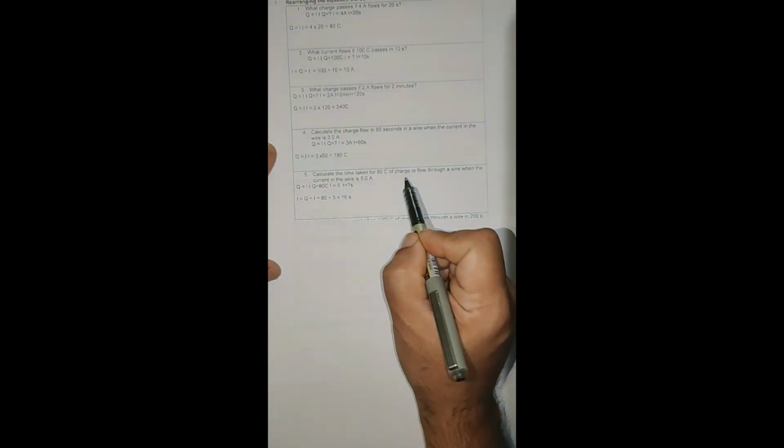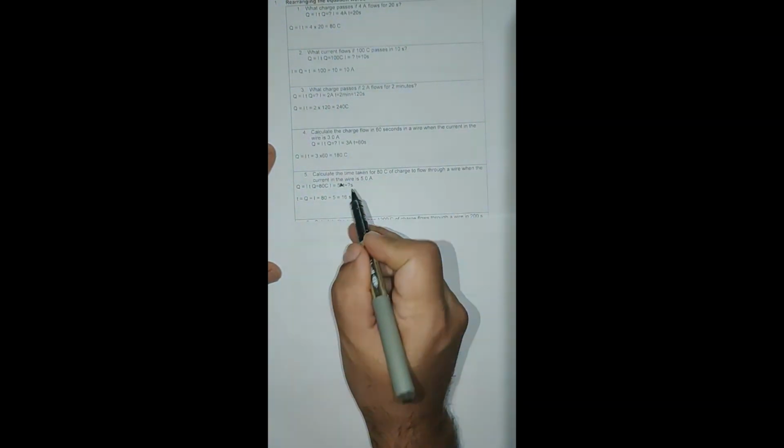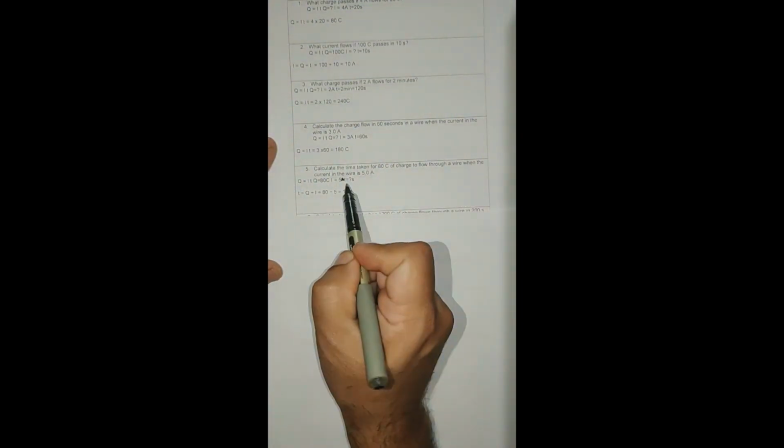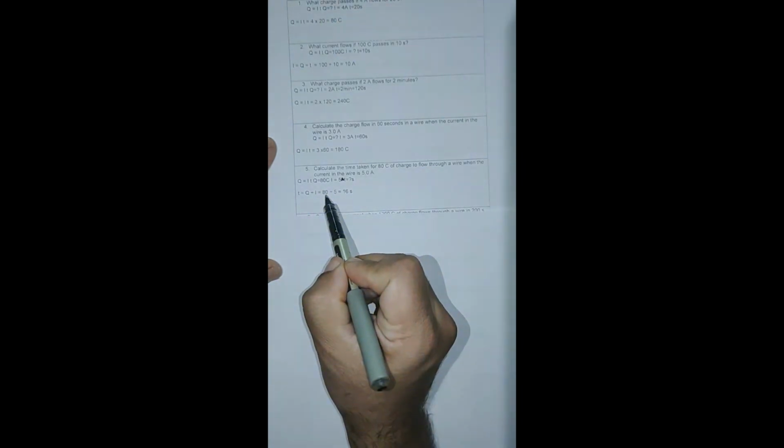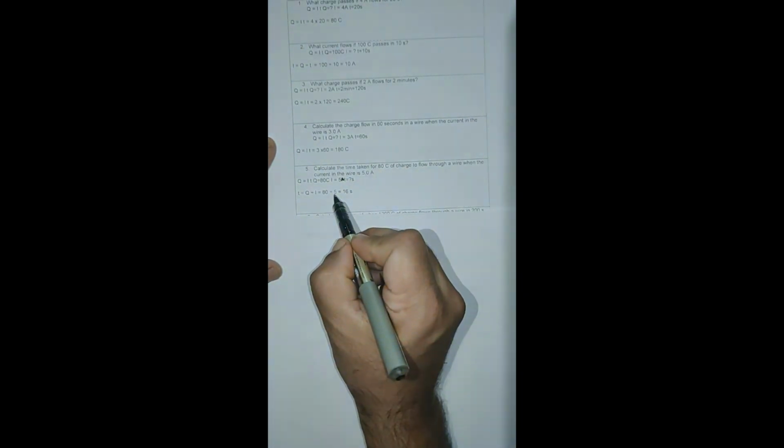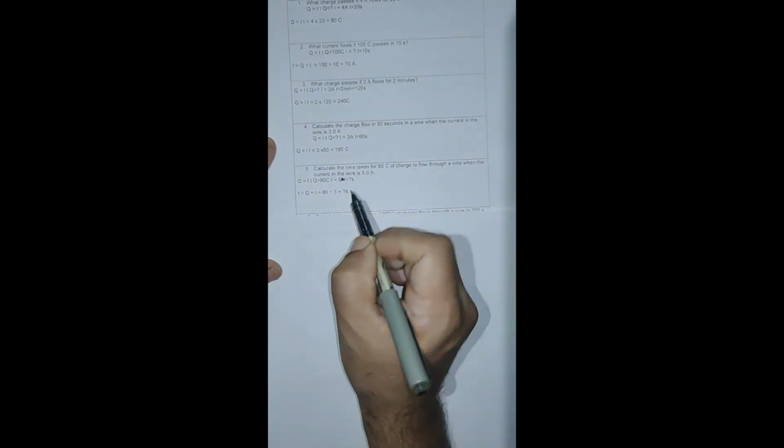Question number 5. Calculate the time taken for 80 coulombs of charge to flow through a wire when the current in the wire is 5 amps. So again, write out the variables. Charge is 80 coulombs, current is 5 amps. Time is, we don't know. That's what we need to calculate. Do we have an equation that links the three variables? We then rearrange the equation to the right format. So time is equal to charge divided by current. Substitute in the values. So 80 coulombs divided by 5 amps will give us 16 seconds.